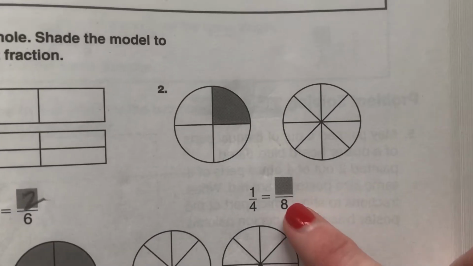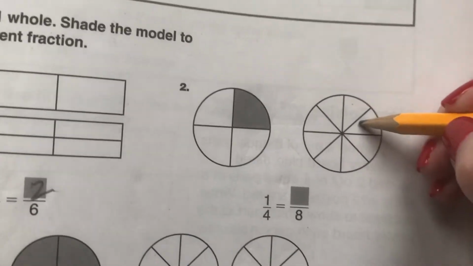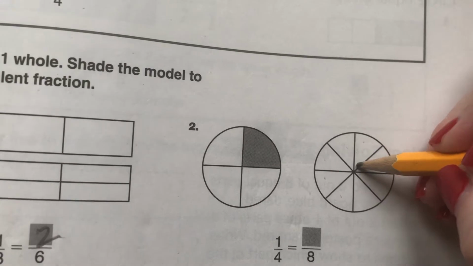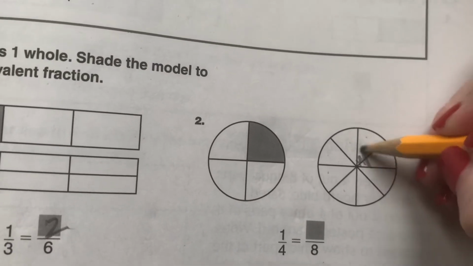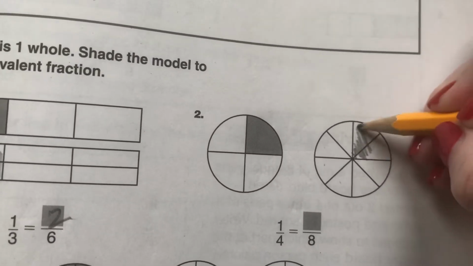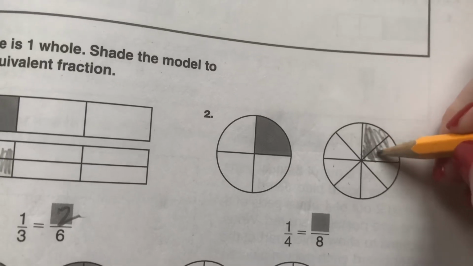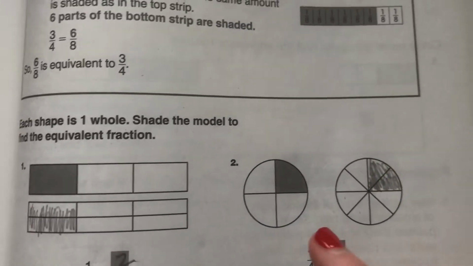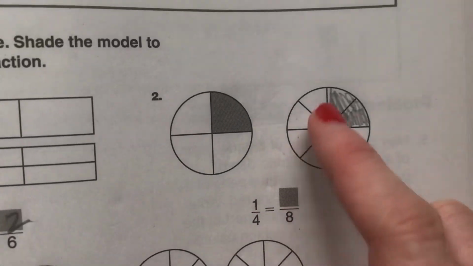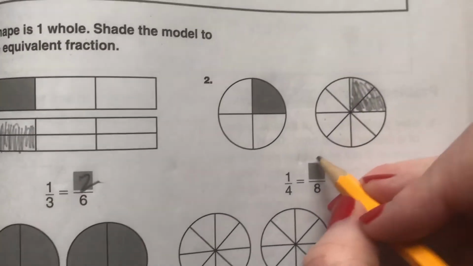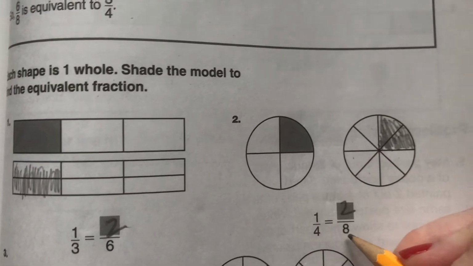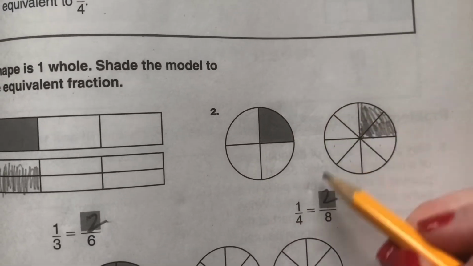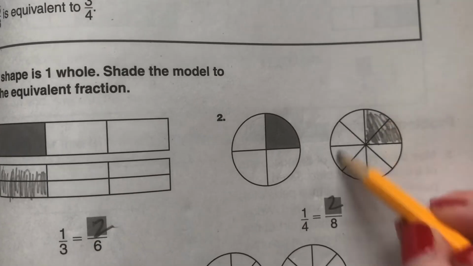So it should have 8 parts. 1, 2, 3, 4, 5, 6, 7, 8. And they want me to shade in the same amount of parts as the circle next to it. So when I shade that in, here I shaded in 2 out of the 8 parts, which means 1 out of 4 is equal to 2 out of 8.